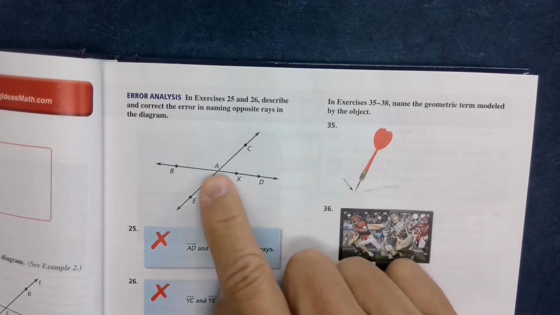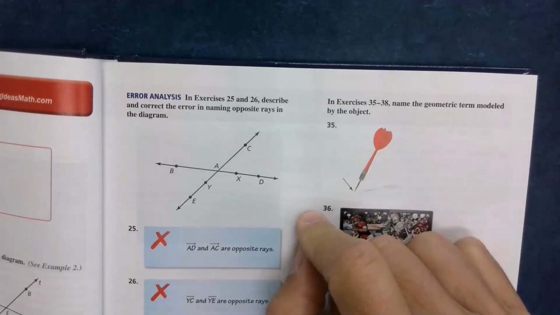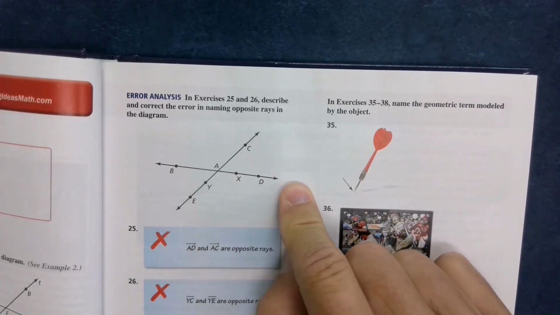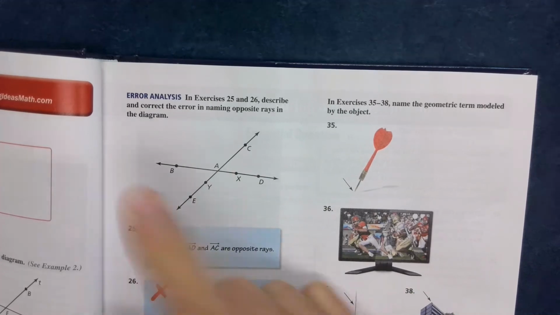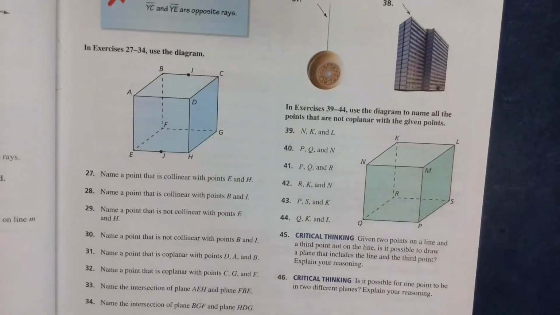Now what about opposite rays AD and AX? Think about that for a second. Hopefully you said no, those are not opposite rays, because those go the same direction. So AD and AB could be considered opposite rays. That would work for us. Okay, so again, these are kind of the basic stuff for it.